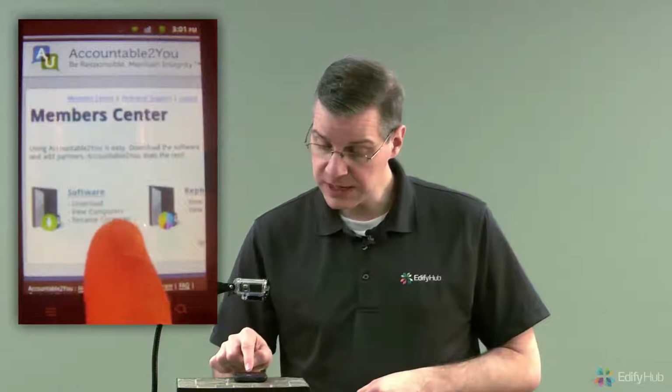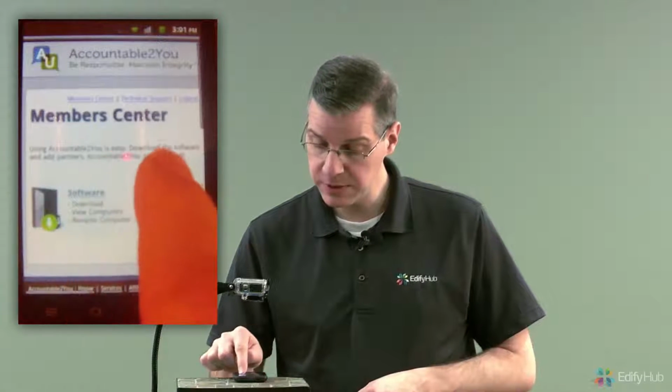Once you have that account set up, then what we want to do is, using your Android phone, log into your Accountable2You account using the built-in browser, whatever browser you have. What we see here on the phone is the Member Center when you log into Accountable2You. One of the first things on that Member Center is a software tab. So we're going to go ahead and tap the software.